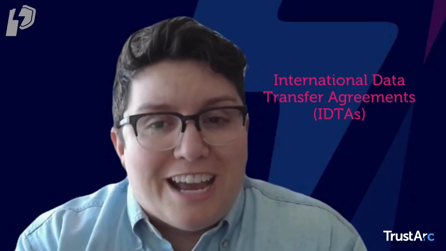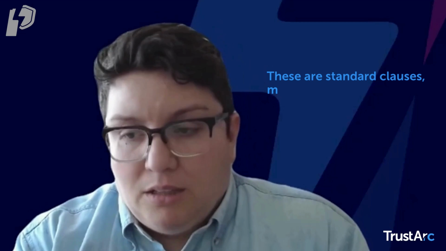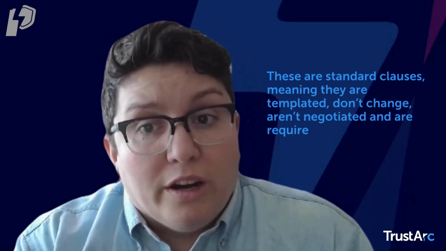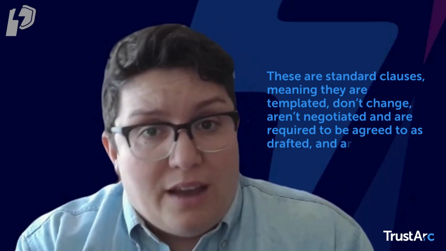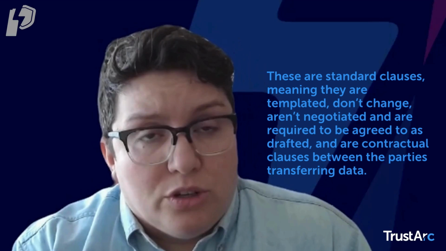For example, the United Kingdom refers to their version of these contracts as the International Data Transfer Agreements, or IDTAs. So, how do you use a standard contractual clause? The title's self-explanatory. They're standard clauses, meaning they're templated. They don't change, they aren't negotiated, and are required to be agreed to as drafted. And they're contractual clauses between the parties transferring data.